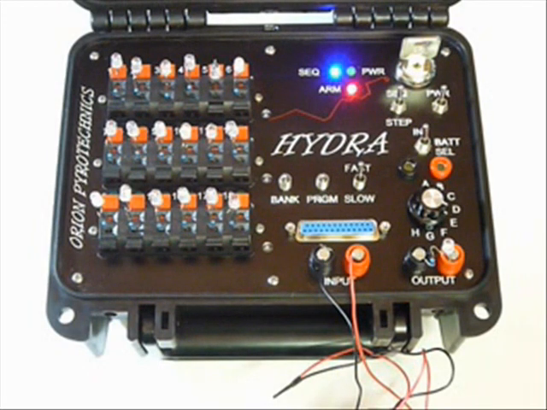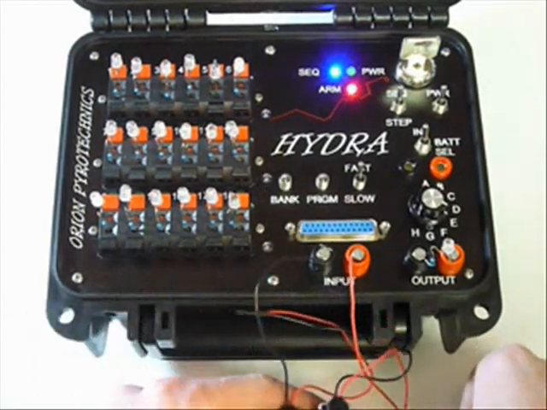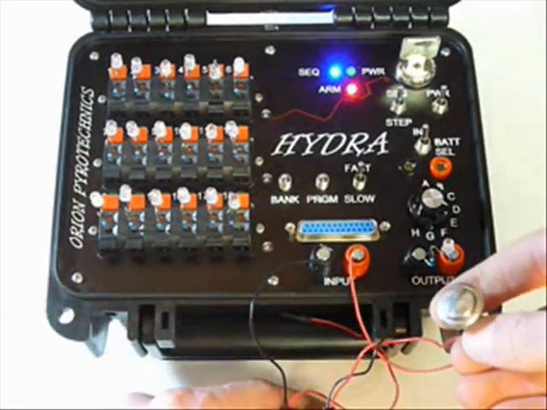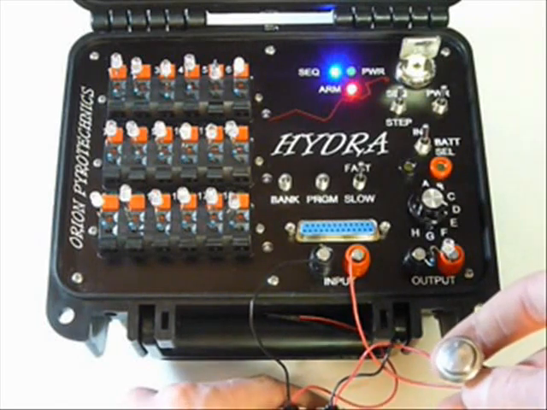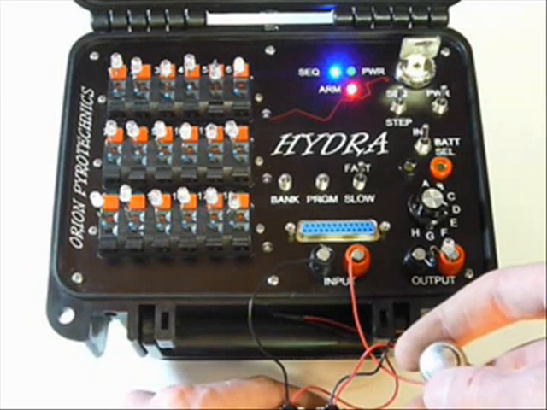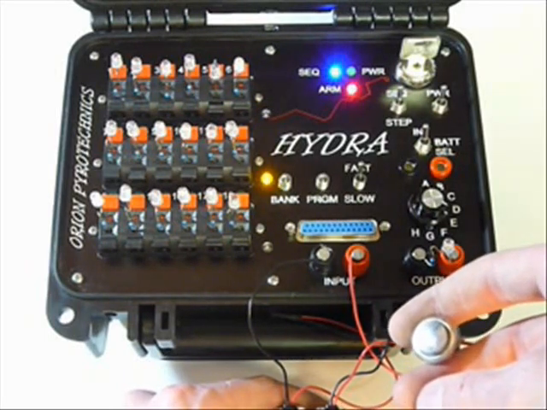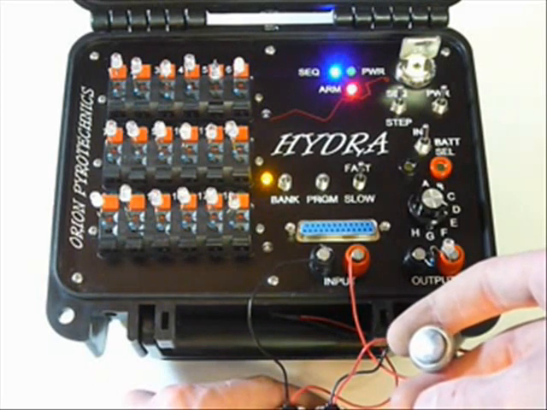Okay, so here I have the Hydra sequencer. It's currently armed and waiting for an input pulse. Now again, I have a pair of 9-volt batteries and my simple push-button switch to mimic the input of an existing firing system. So I'm going to go ahead and press my button to start the sequence. Here goes the first part of the sequence, -1. It's now waiting for another input pulse to fire the next part of the sequence.